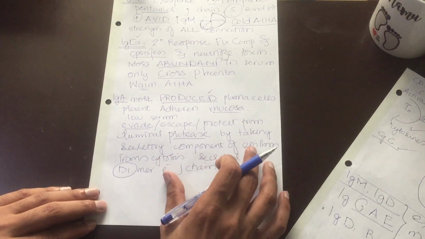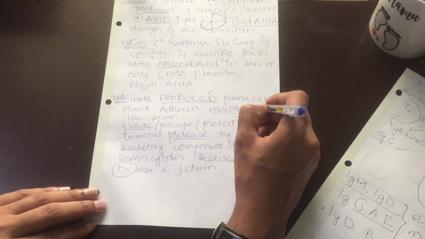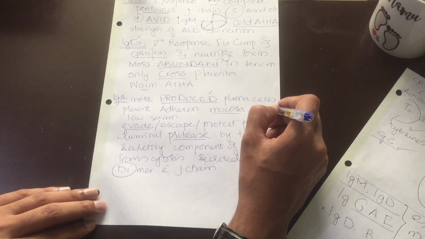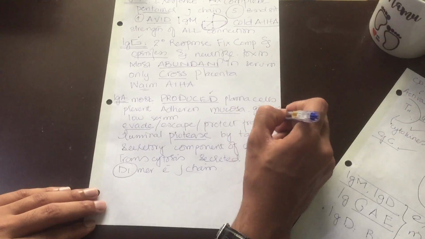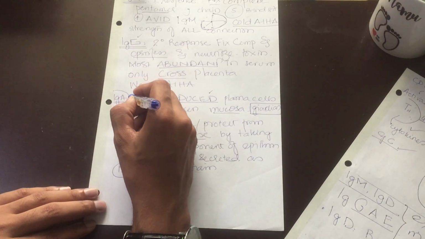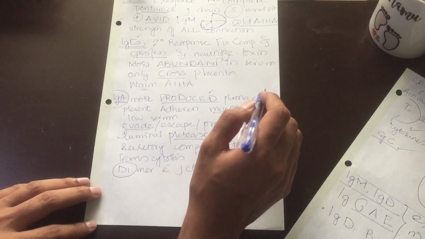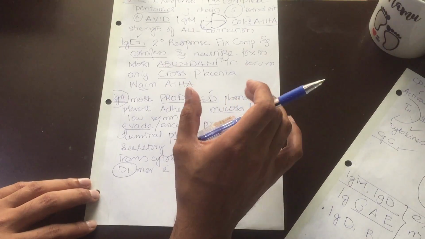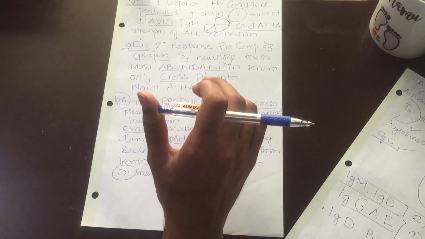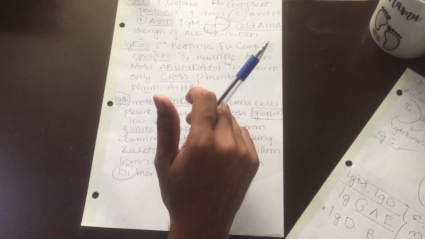These are the high yield points for IgA. For the mucosa we have enteroviruses and giardiasis, and if IgA is deficient, we are susceptible to giardiasis, especially in B cell diseases such as Bruton or common variable immunodeficiency.